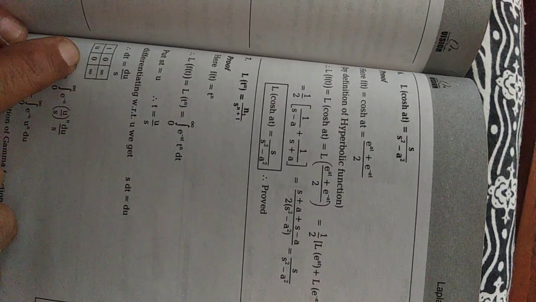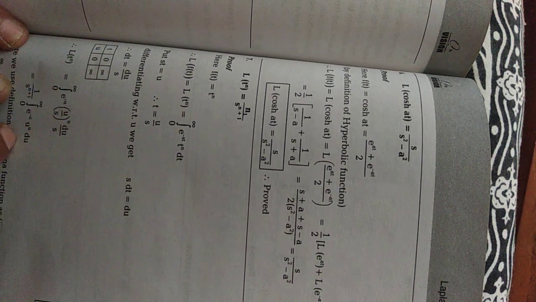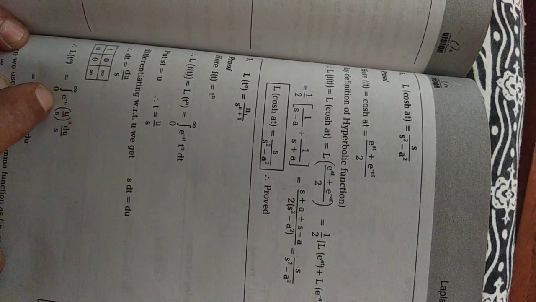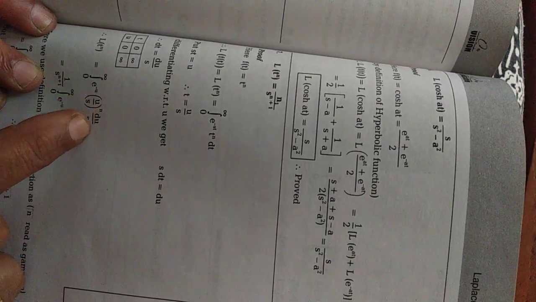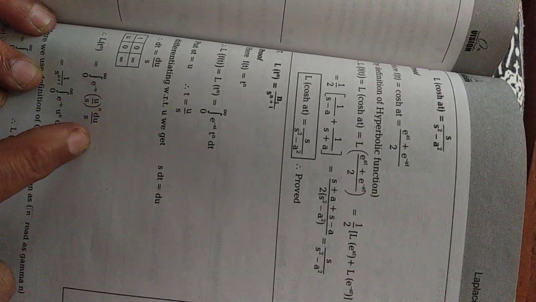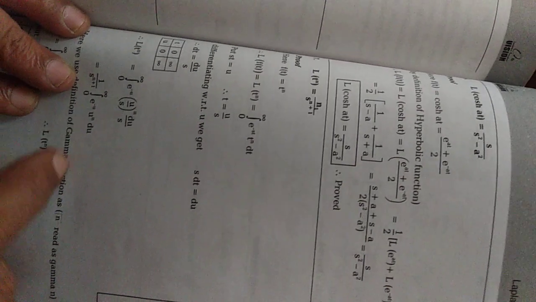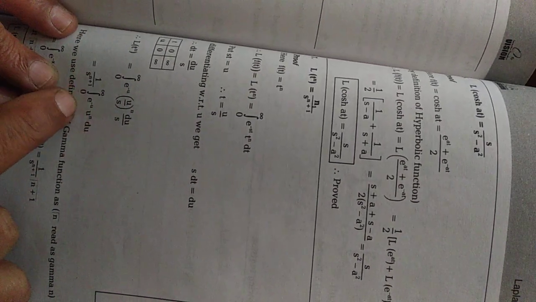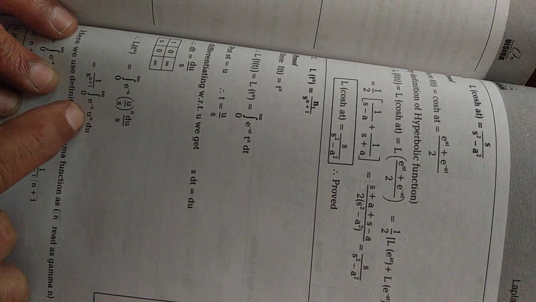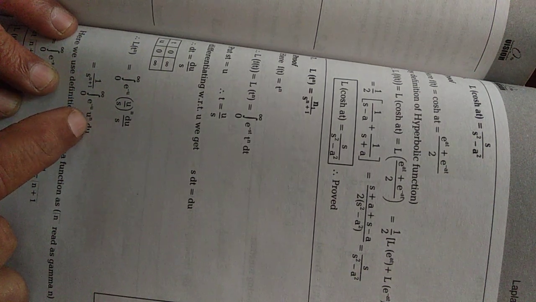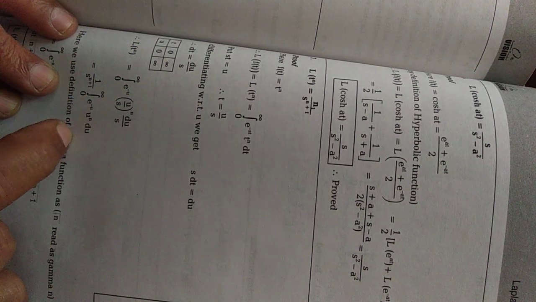The limits remain the same for u. E raised to minus u, u by s raised to n, du by s, that is 1 upon s raised to n plus 1, integral 0 to infinity e raised to minus u, u raised to n du.